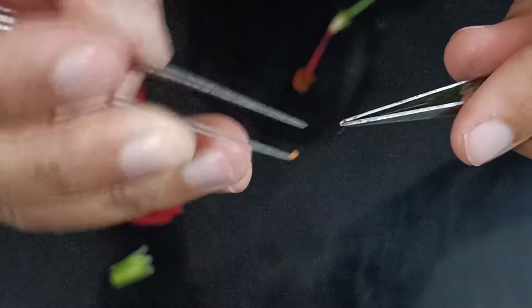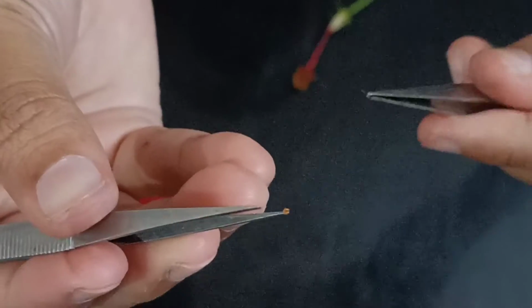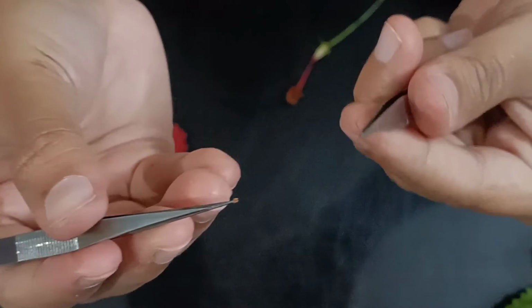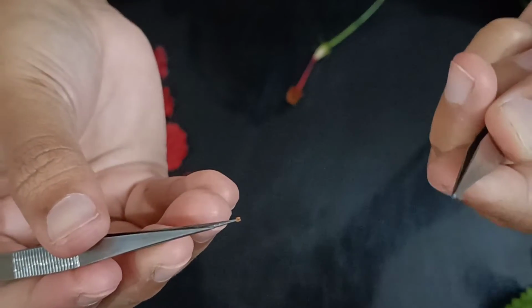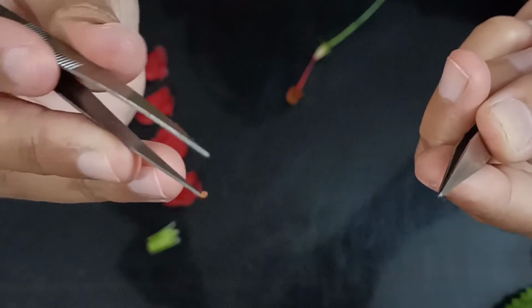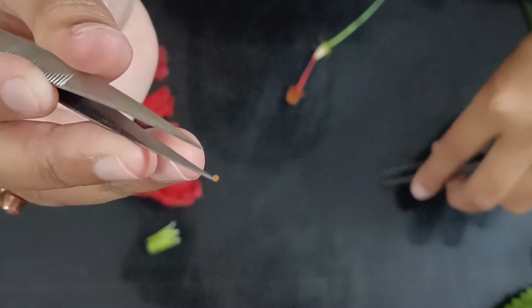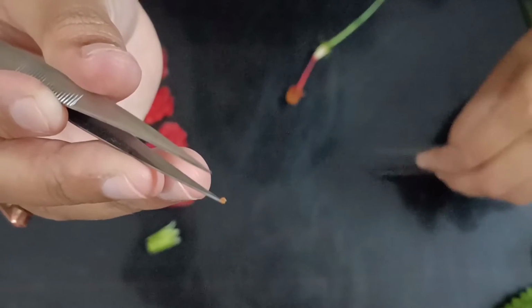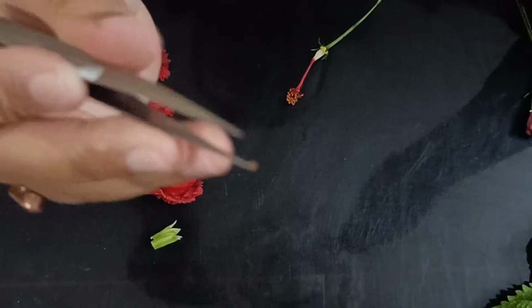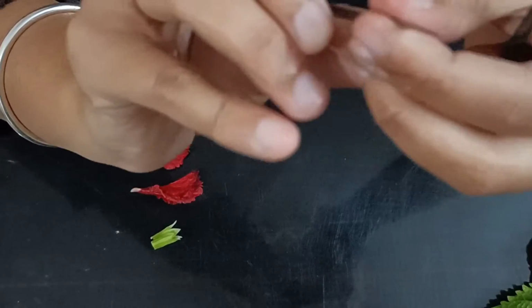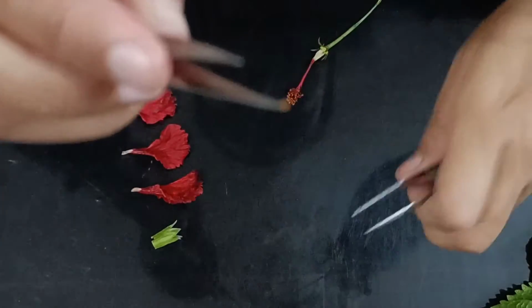I'll try to break it for you. So we have separated the filament and the pollen part. You can see on this side the red colored filament is present and on this side it is only the anther, right? I've kept this filament. Now this is the anther.